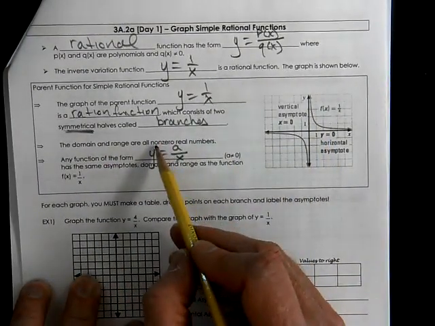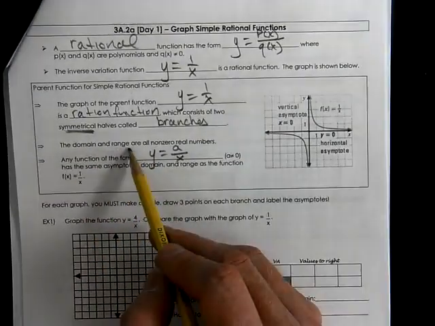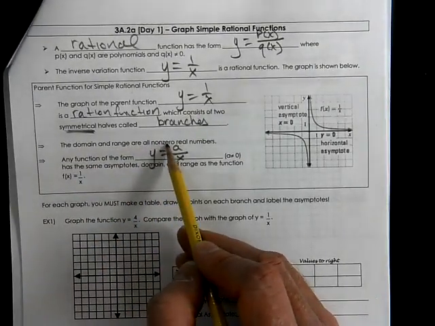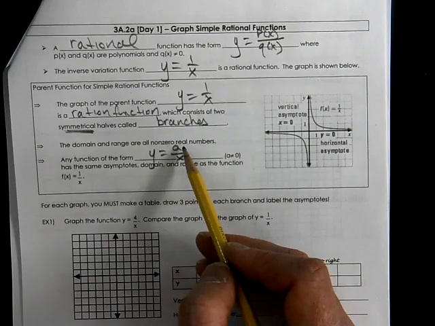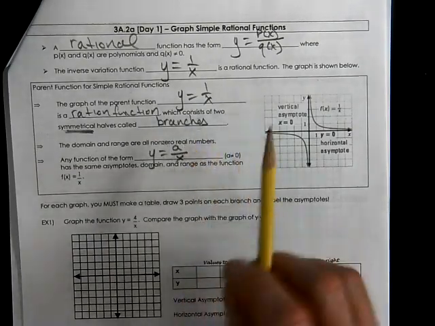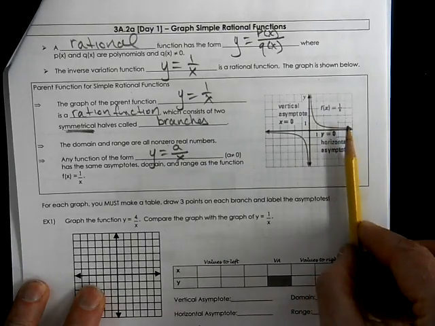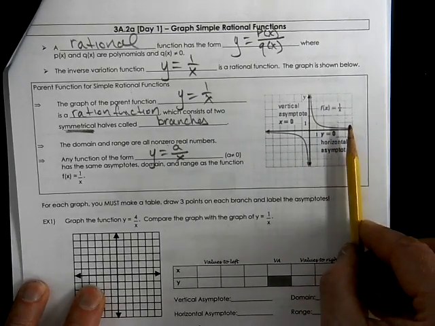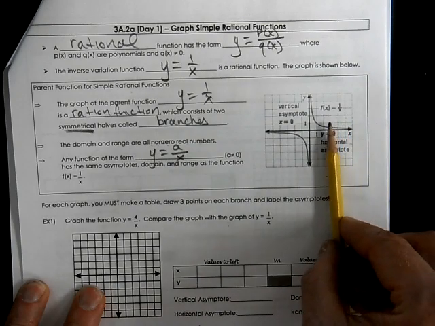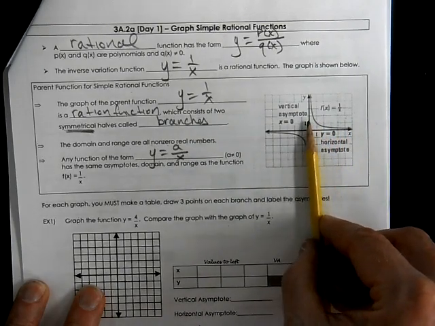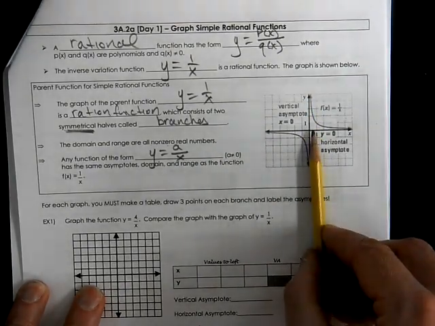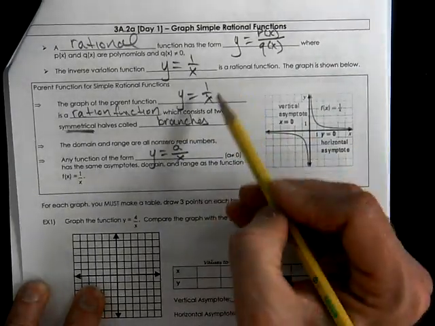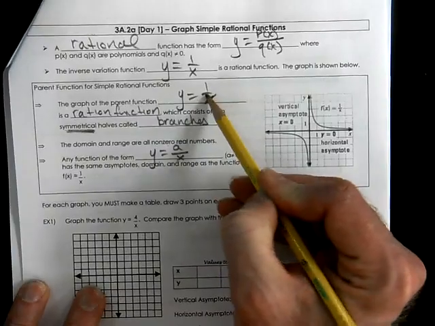So the domain and range, what does this mean? We can all read it. It says the domain and range are all non-zero real numbers. But what does non-zero real numbers mean? It means, if you look here at the graph, this graph exists at every x value except 0. It never touches the y-axis. You cannot plug in 0 into this equation.